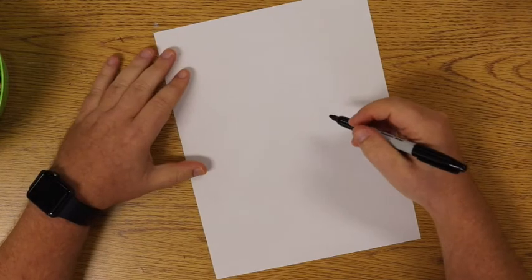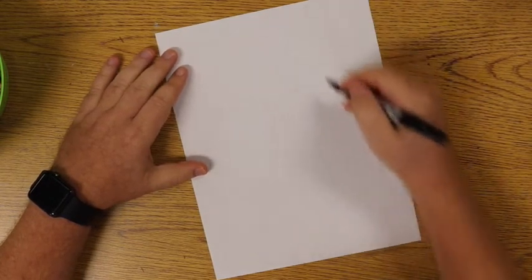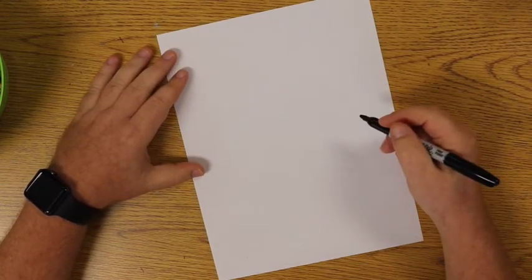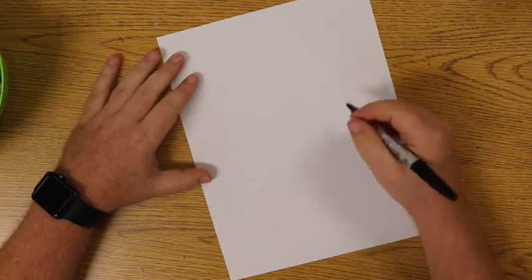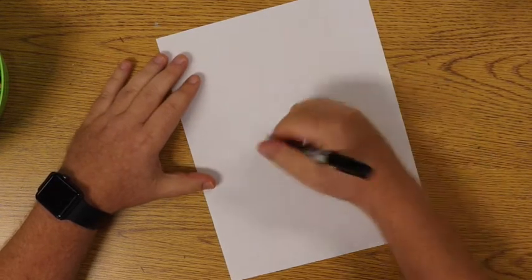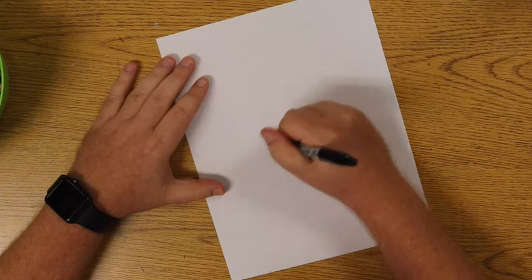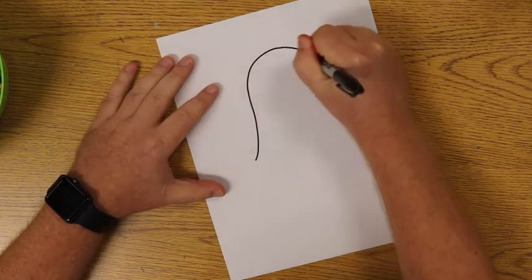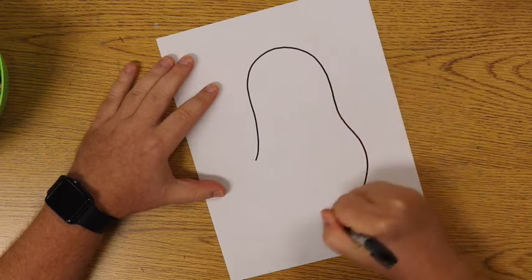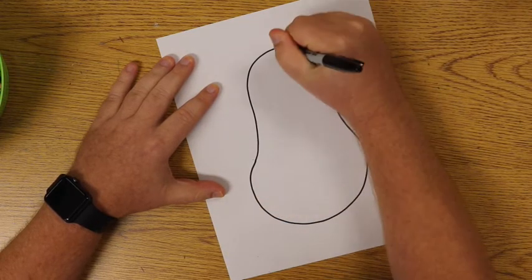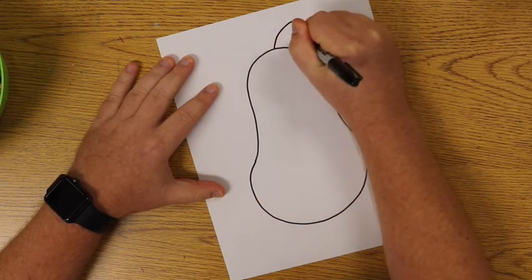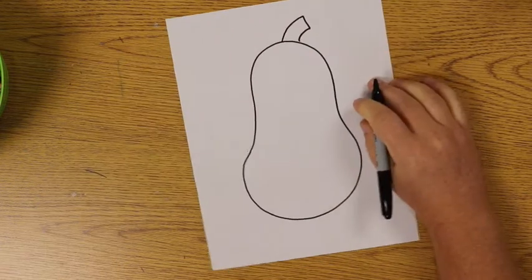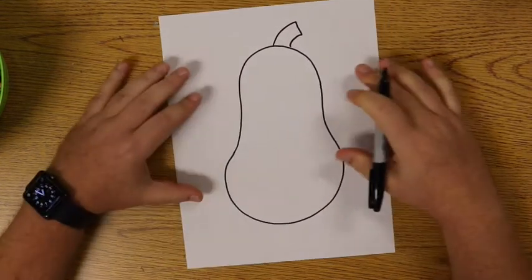So I'm gonna start off with something that will be a nice big shape that I can use for the outline of that face. And I'm gonna do one that has vegetables in it, like his did. And I think I'm gonna start off with a squash. Put my little squash stem up there. So that's a pretty good face shape.